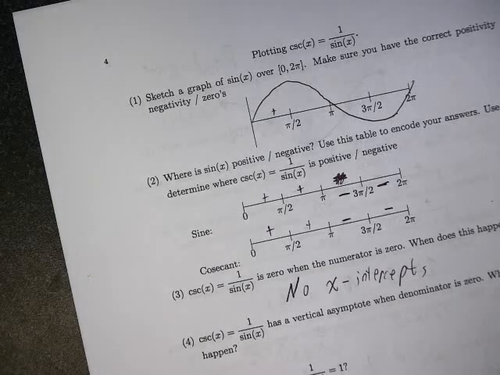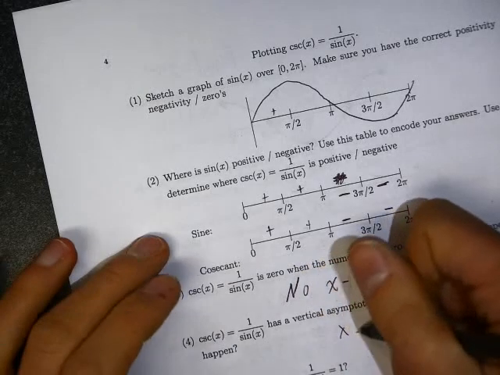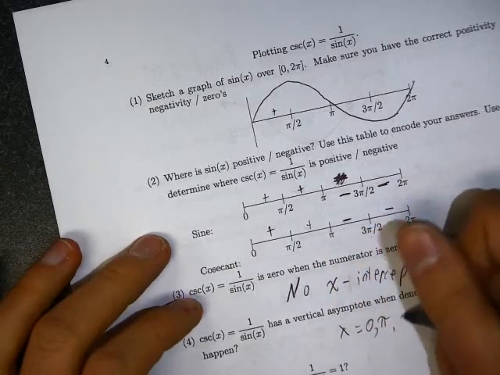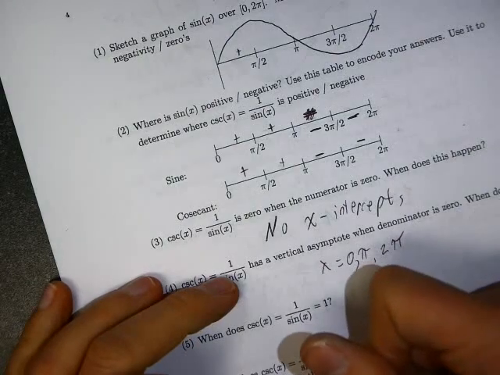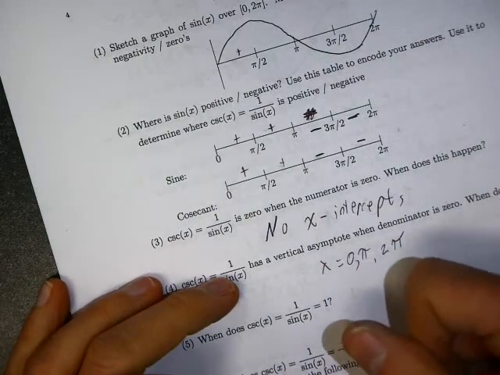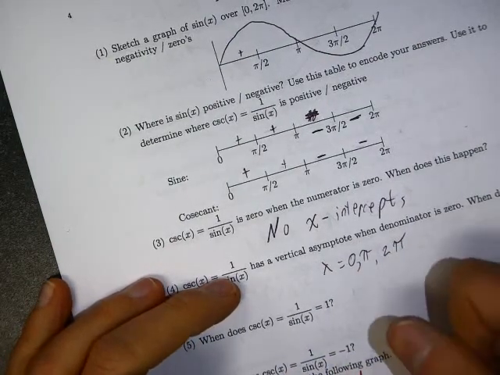It will have a vertical asymptote whenever that denominator is 0. So if you're only interested in numbers between 0 and 2 pi, where are the vertical asymptotes of cosecant? At 0, at pi, and at 2 pi.